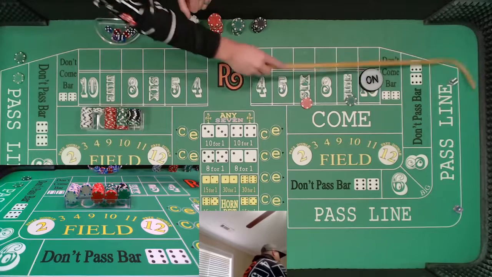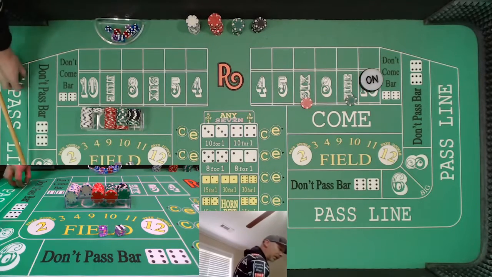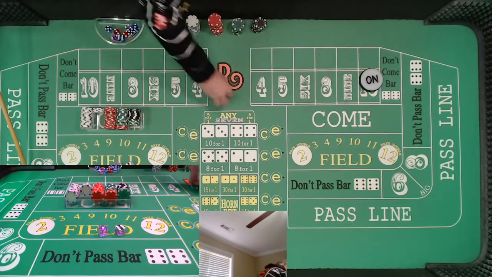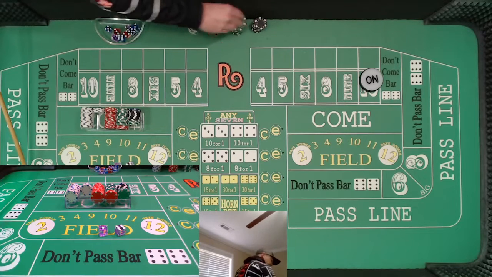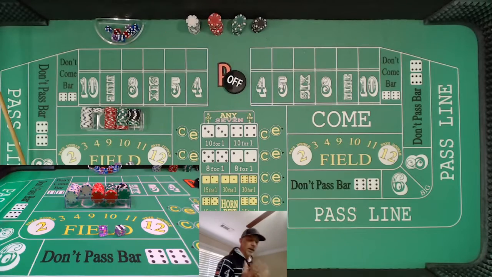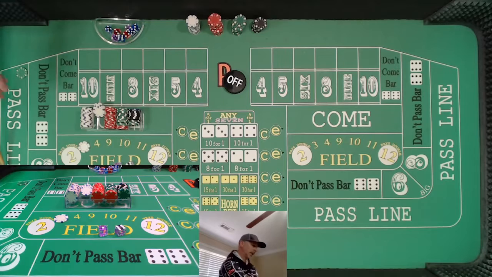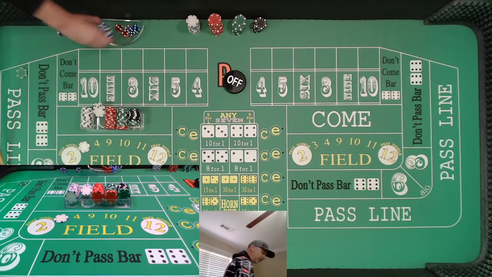And there's a 7 out. 7 out, so that's going to be a loss. Big loss. So we got 75 there and another 55. So 110, 130 bucks. All right, so that is a loss. We're going to get back out on the pass line. And we are going to a new set of dice, new shooter.